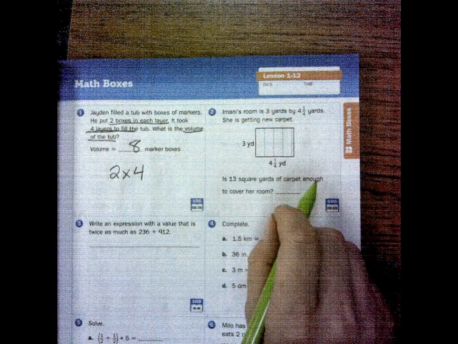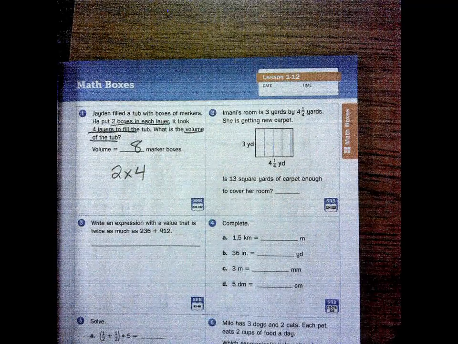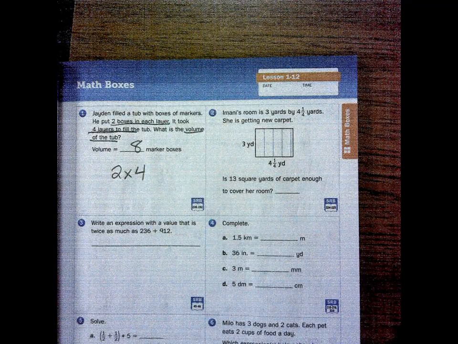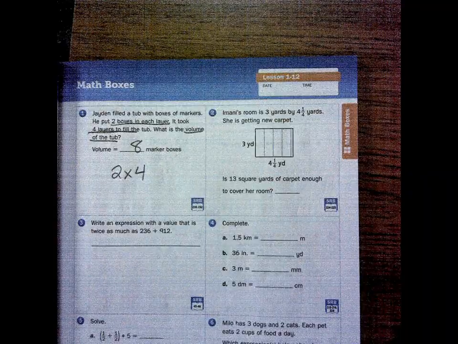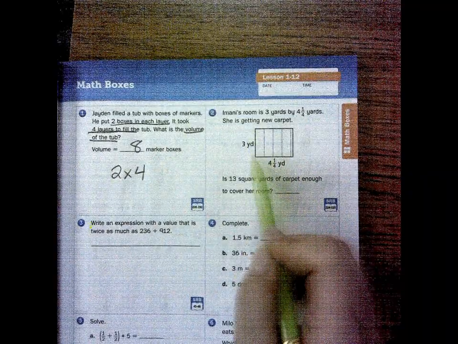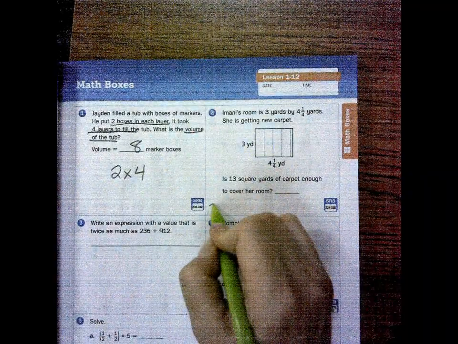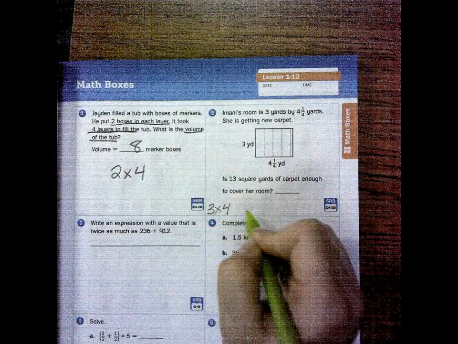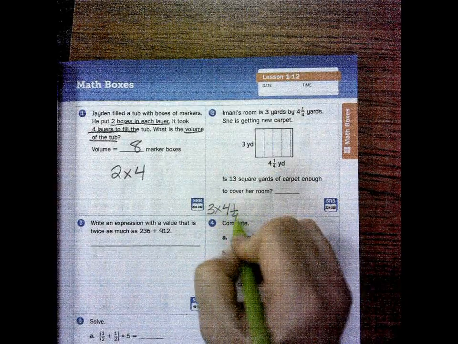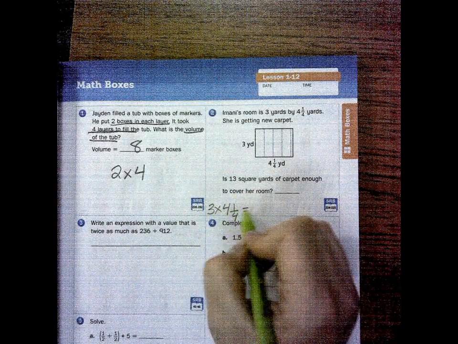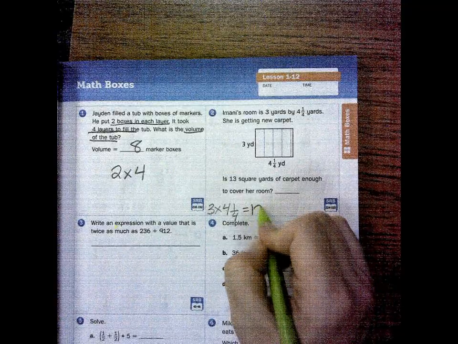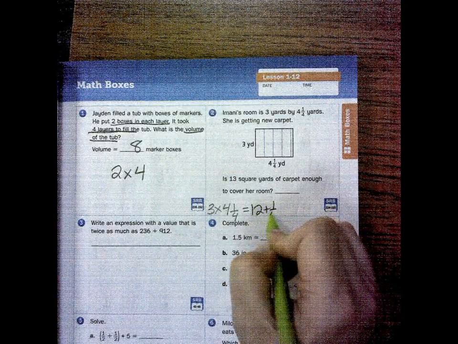Imani's room is 3 yards by 4 1/4 yards. She's getting new carpet. Is 13 yards enough carpet for her to cover her room? So we're going to roll out the carpet, figure out if it's enough. So let's see. I have a 3 by 4 and 1/4. So I got to break it down.